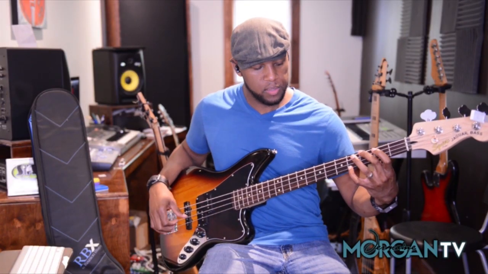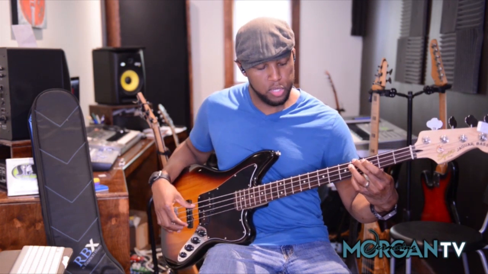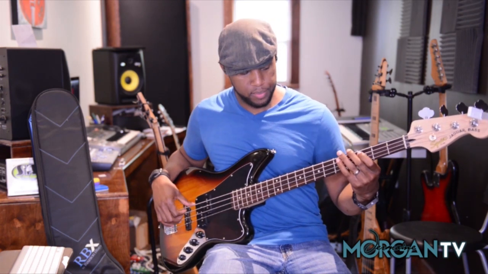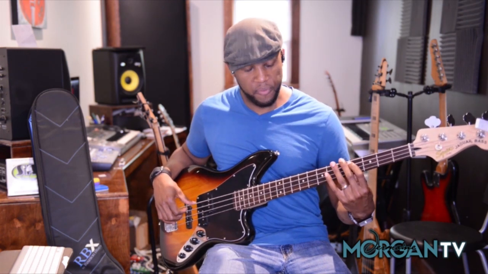Okay, now the progression that I'm using is this. Half step to the 2, half step to the 3, to the 4, half step to the 5, half step to the 6, then we go 2, 5, 1. Real simple.